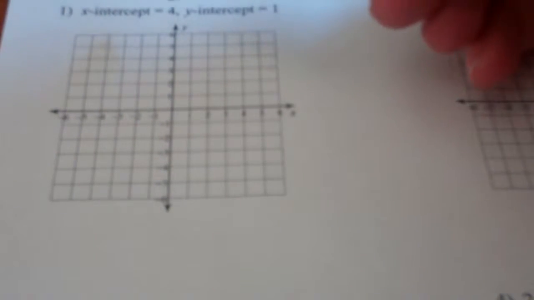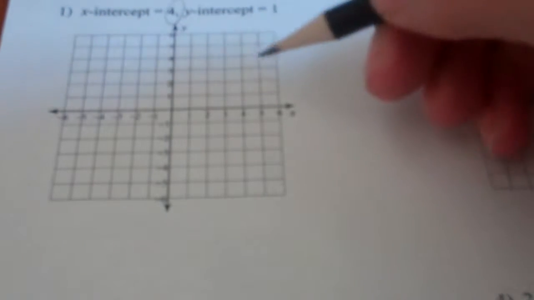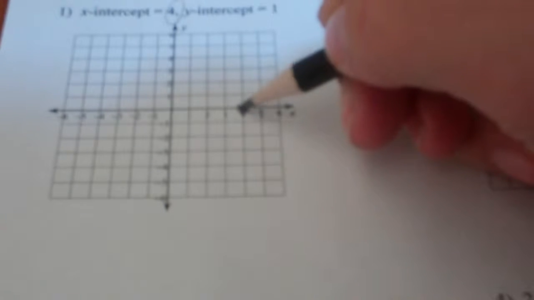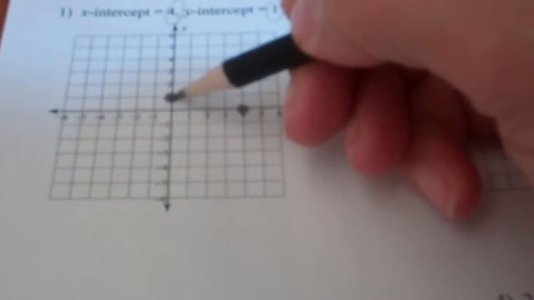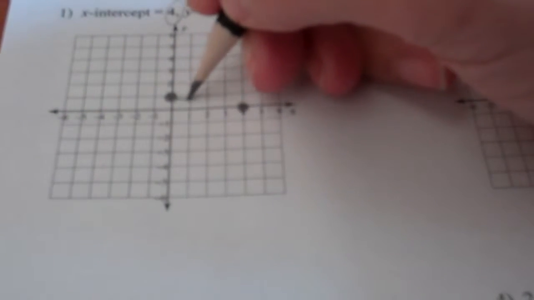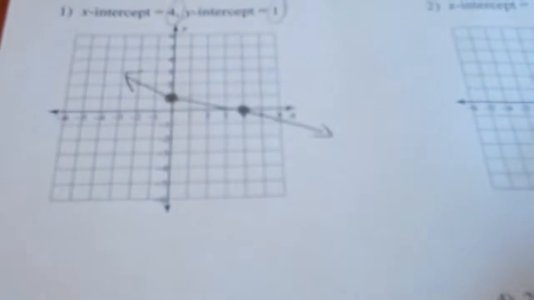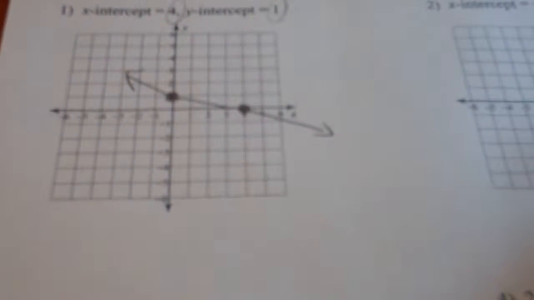So in order to graph this, we go back to the X-intercept. We go to 4 on the X-axis and make a point. We do the Y-intercept, and we go to 1 on the Y-axis. We make a point. We connect those 2 points with a line. We extend that line, and we have our line of the X and Y intercepts.